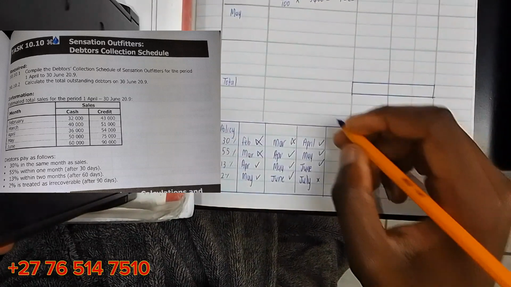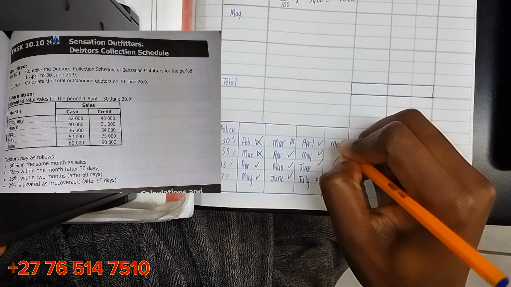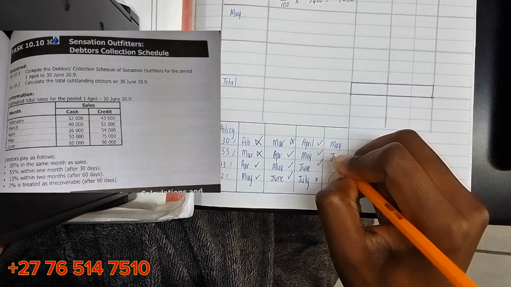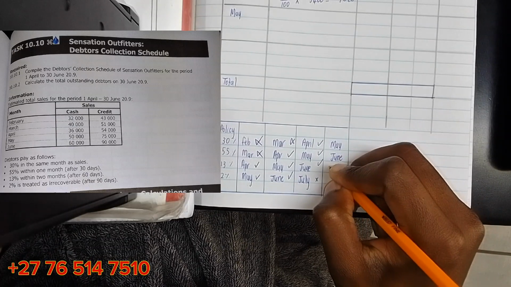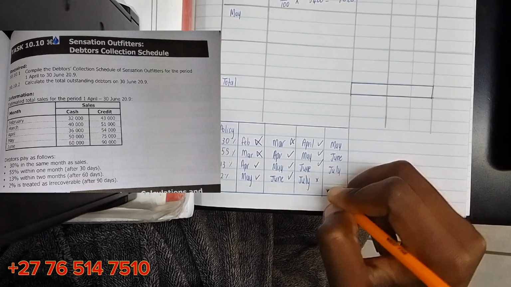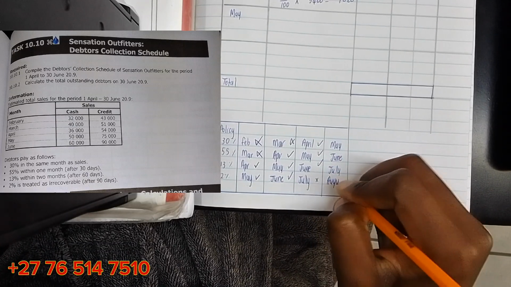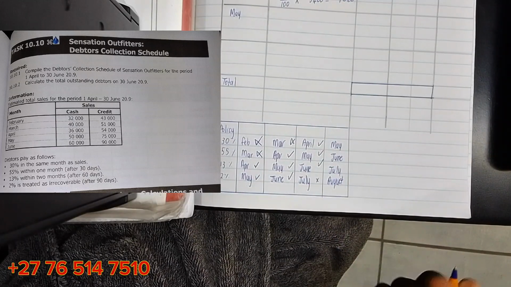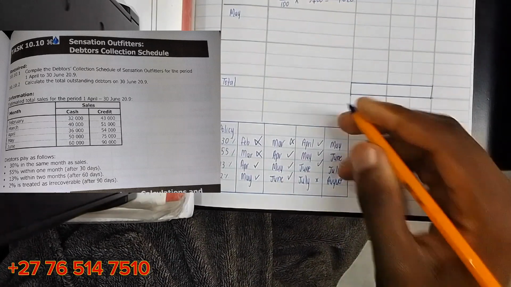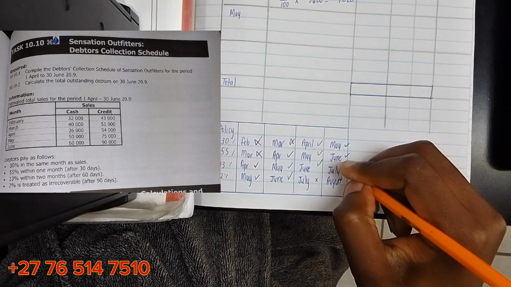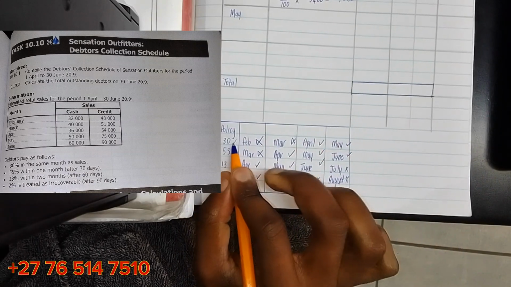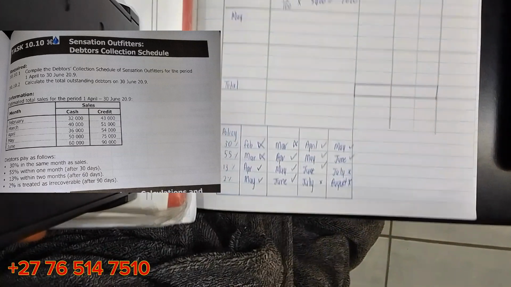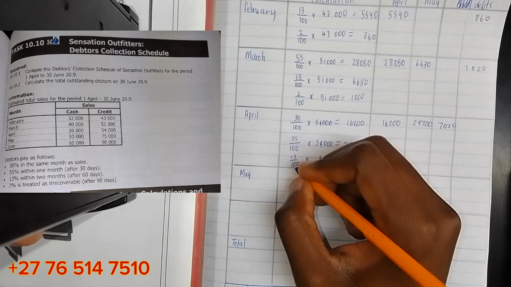We're coming here, May, June, July, August. So how many months are in our budget? 2. These ones are not there, so we're calculating the 30% and the 55% only in May.